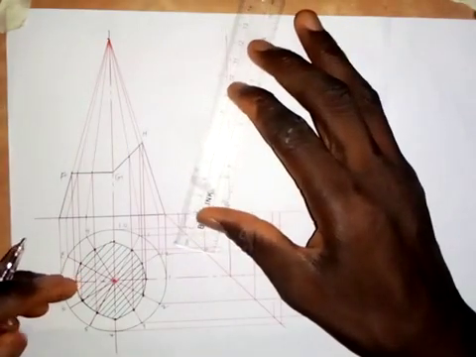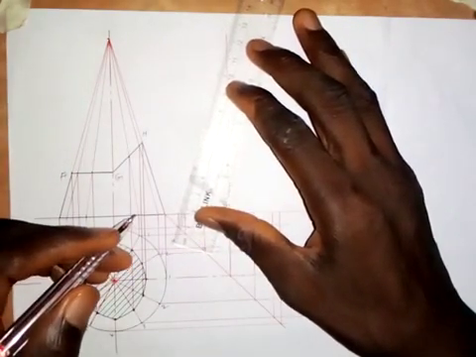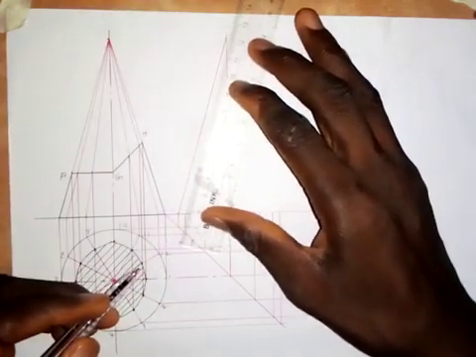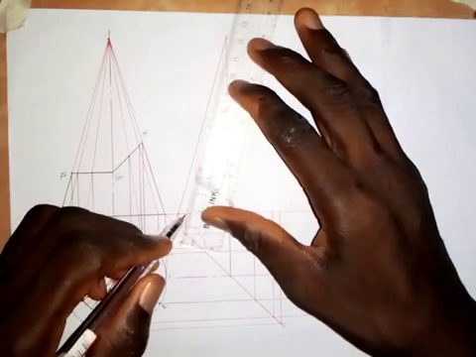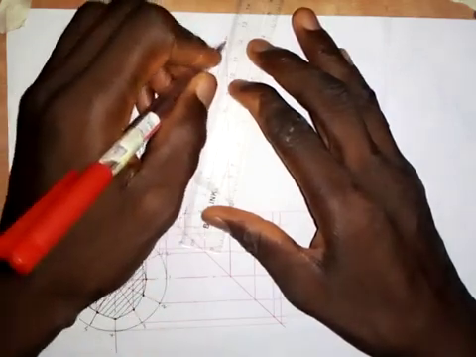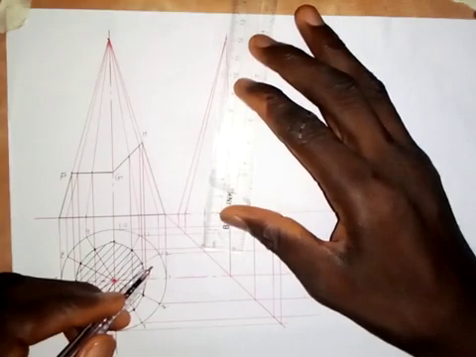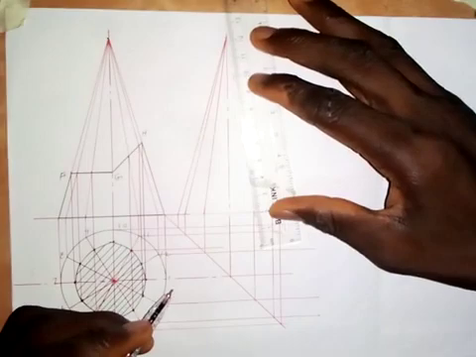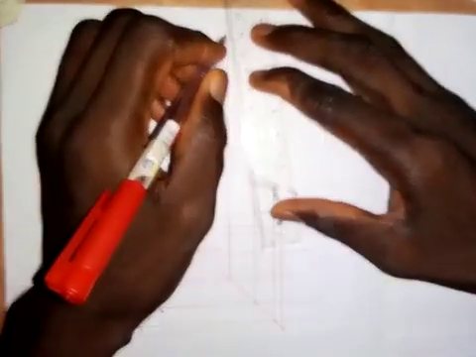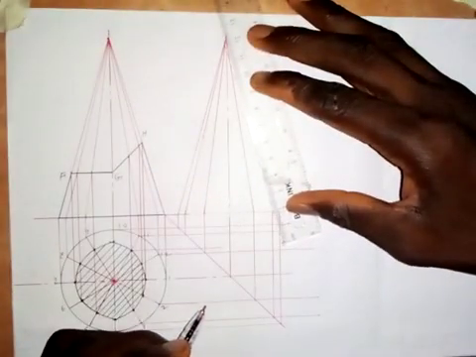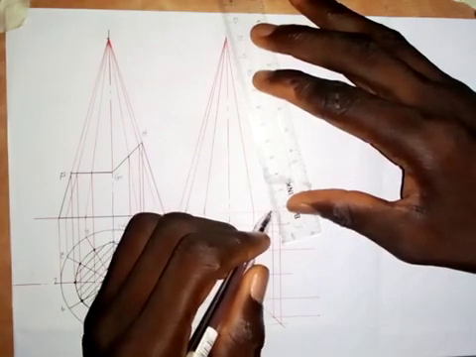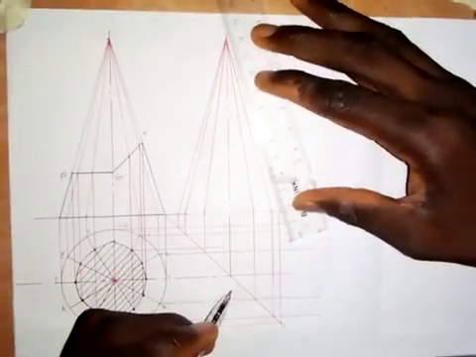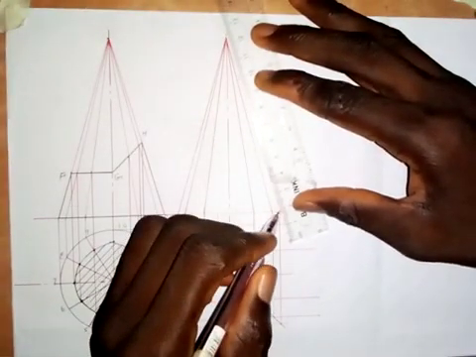I will also join each of these points to the apex of the cone. So I'll join this together with this. I'll join this point together with the apex like this. I'll join this point together with the apex. I'll join this point together with the apex. Join this point together with the apex. Then join this last point together with the apex of the cone.